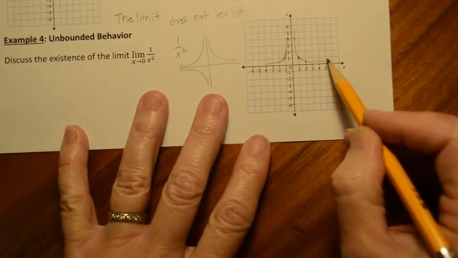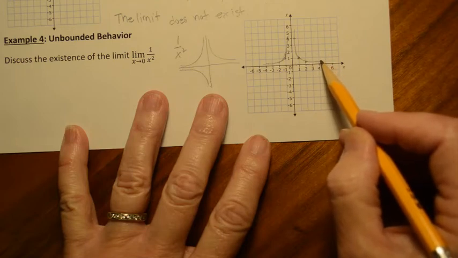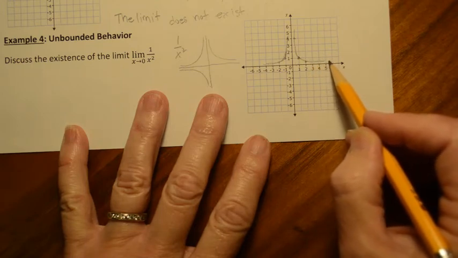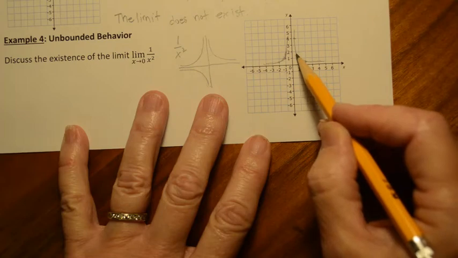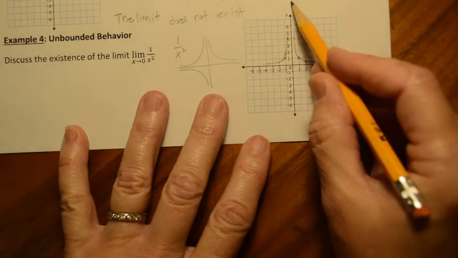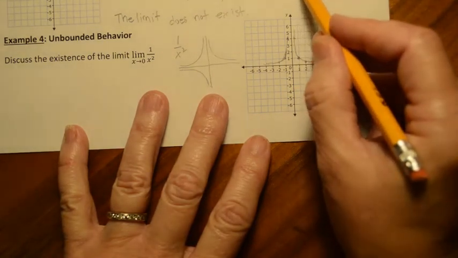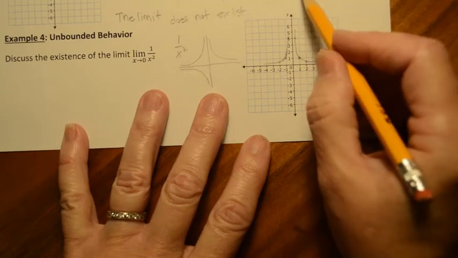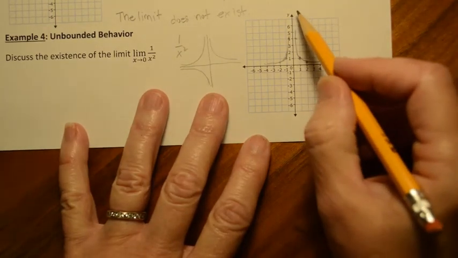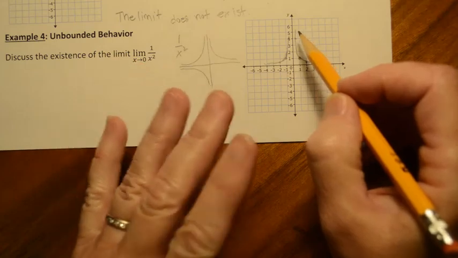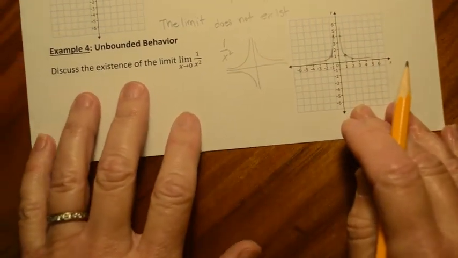Same as we come in from the right here, our values greater than 0. It starts out very low and then it starts to grow, and then it grows very quickly and it's not going to stop. So it is going to approach positive infinity, but since it is unbounded, we would say that the limit doesn't exist.